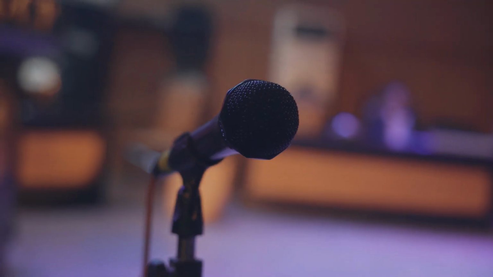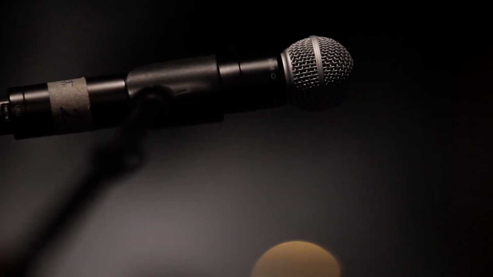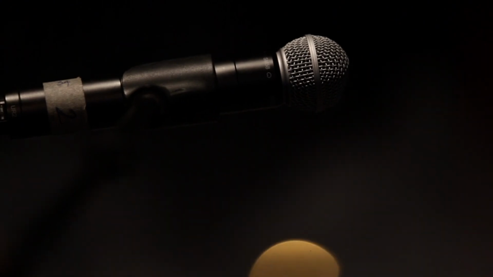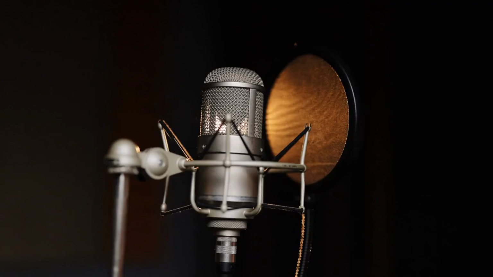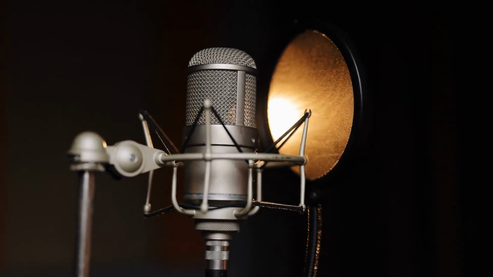Microphone stands and mounts. Microphone stands are an often overlooked but essential component of any recording setup. The right stand can make a big difference in how easily you can position your microphone and ensure that it stays in place throughout your session. There are several types of microphone stands to choose from, each suited to different recording needs.